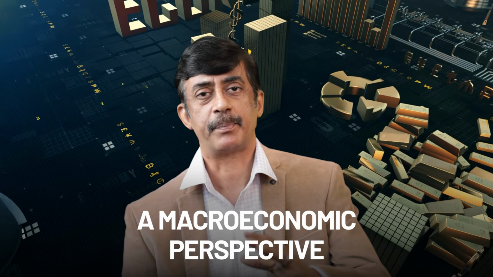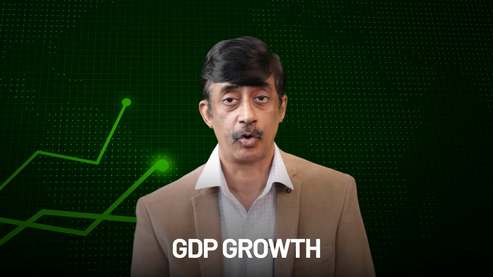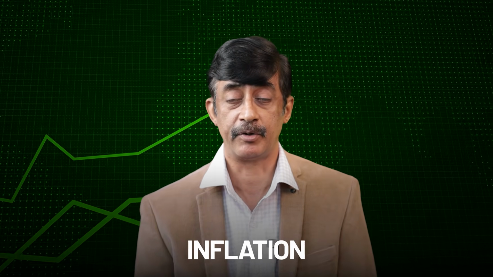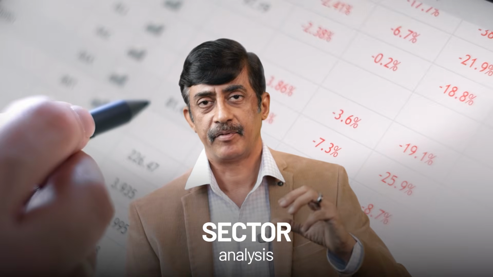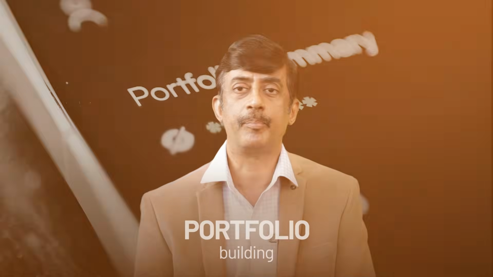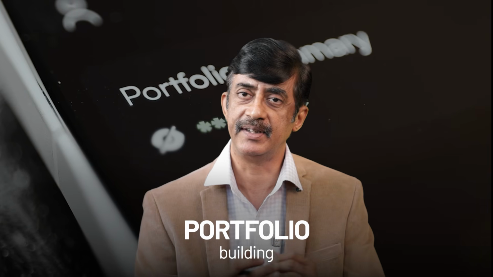The top-down approach, as the name suggests, looks at the economy from the macroeconomic perspective. We look at numbers like GDP growth, inflation data, monetary policy, and interest rates, and then we look at sectors which have significant tailwinds coming from these macroeconomic factors, and thereafter create a portfolio of companies from within these sectors. This is the top-down approach.